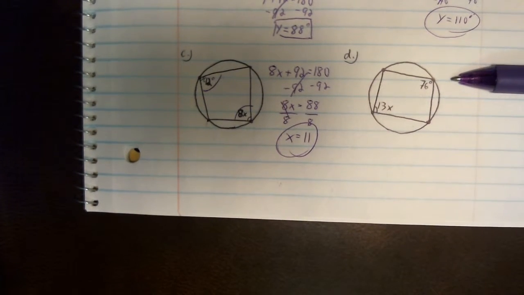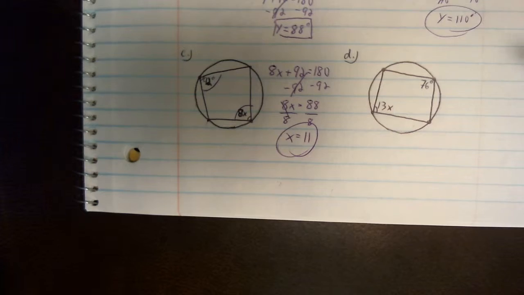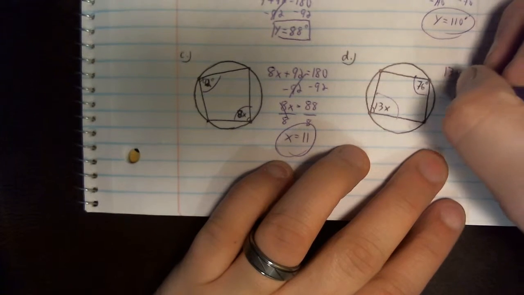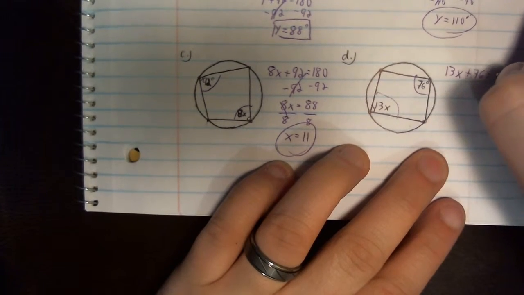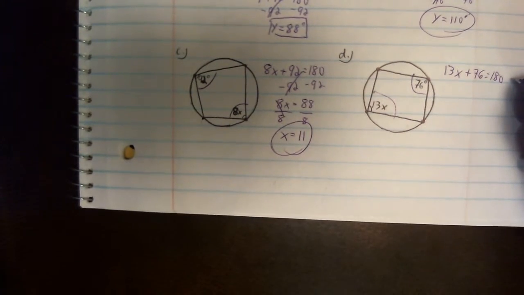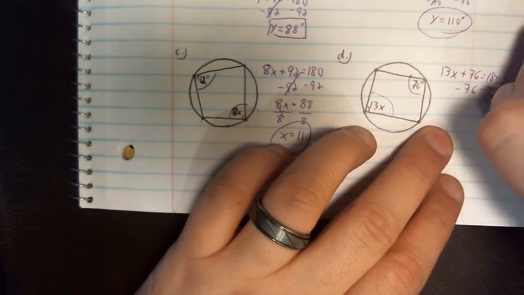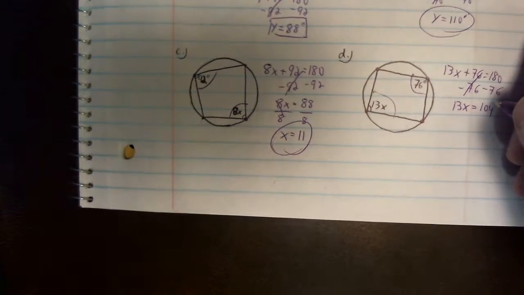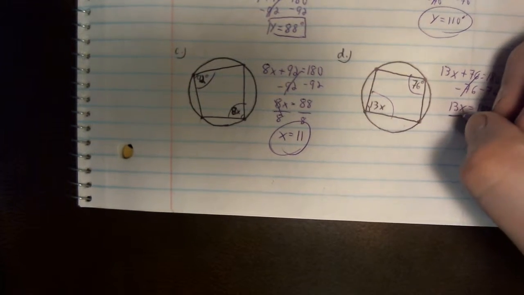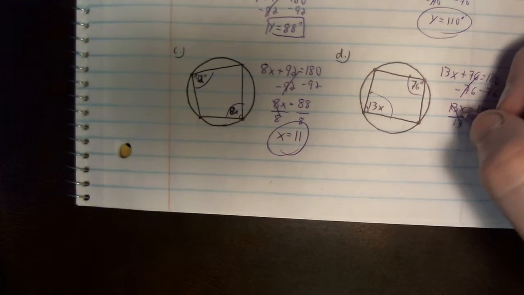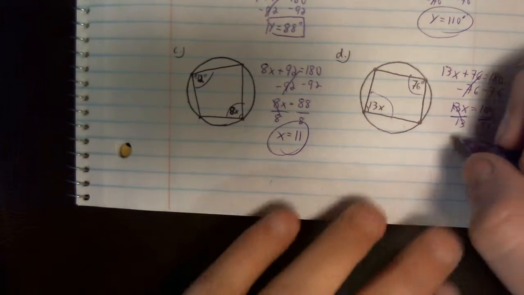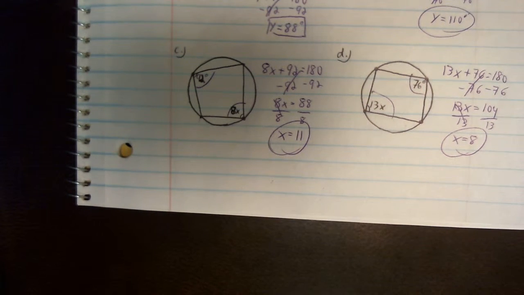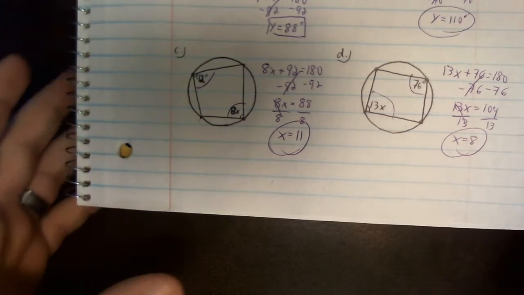Okay, so looking at problem D, here the angle they gave us is 13x. And the opposite angle is 76, so we want to say 13x plus 76 equals 180. We're going to want to subtract 76 from both sides. That leaves us with 13x equals 104. And then we have to divide by 13. So we divide 104 by 13 and we get 8. Okay, pretty simple, pretty easy. A few more problems to look at.